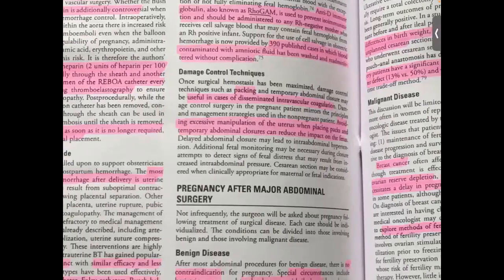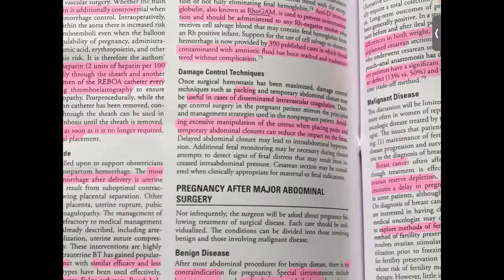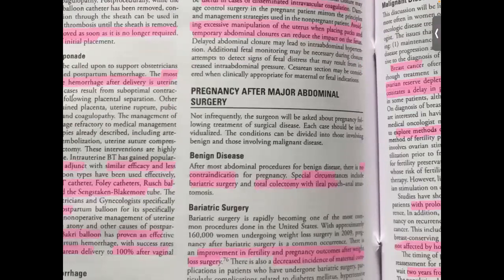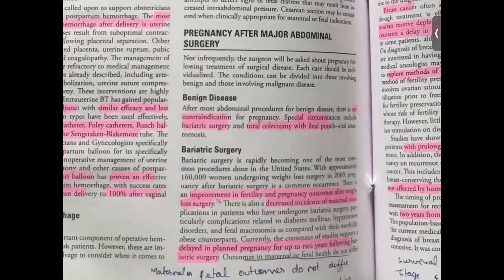So damage control technique, packing, laparotomy and packing for intravascular coagulation, DIC, avoiding excessive manipulation of uterus when placing packs and temporary abdominal closure can reduce impact. So pregnancy after major surgery. So benign disease, there is no contraindication for pregnancy. Special circumstances include bariatric surgery and total colectomy with IPAA.